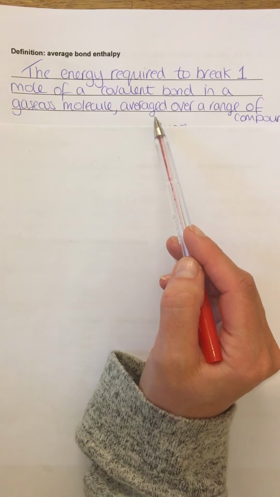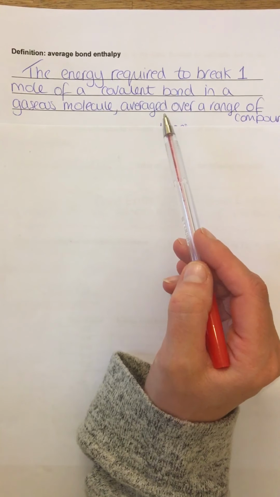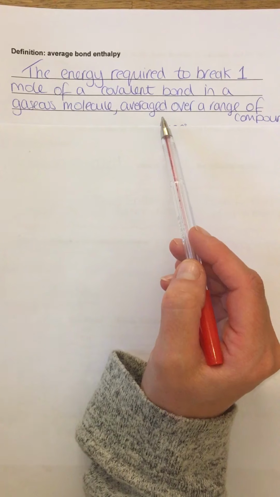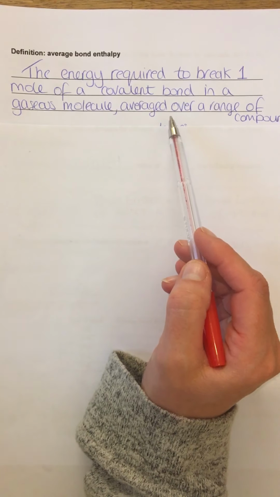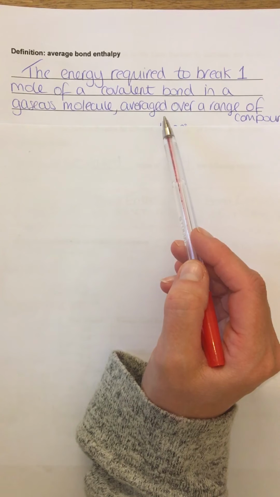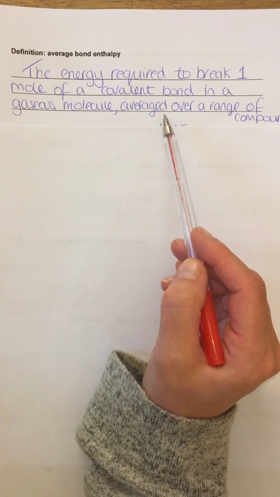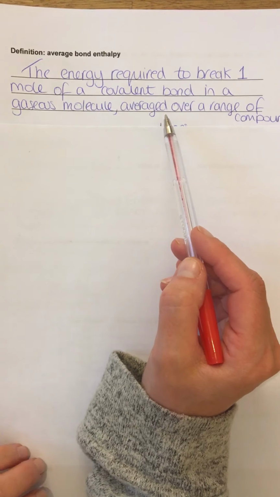So the bond energy of a carbon to hydrogen bond will be slightly different in different molecules. It will always vary slightly depending on the molecule it's in. So the value you get is an average. It's not a perfectly accurate number for every molecule.